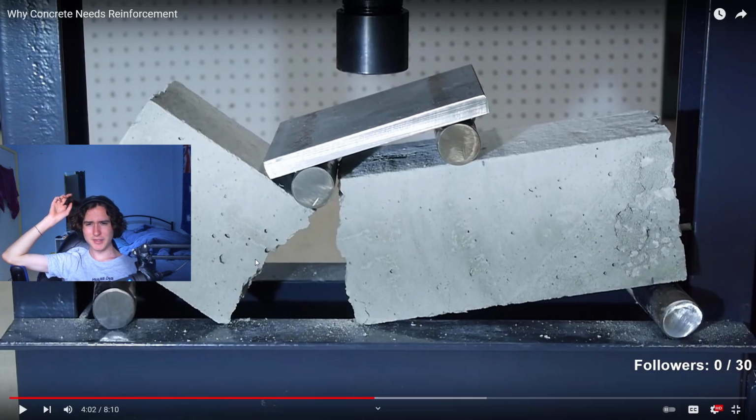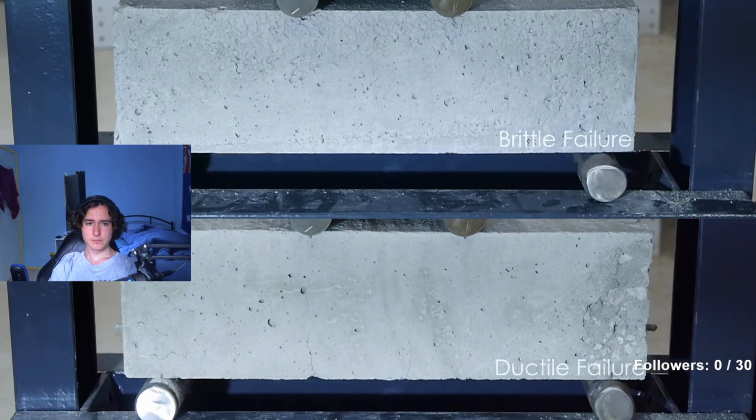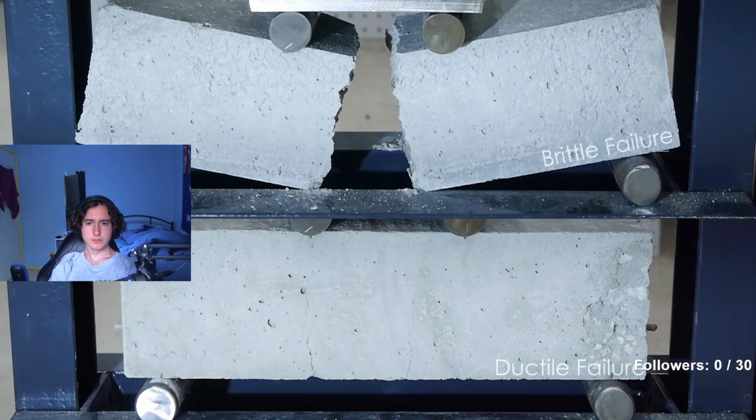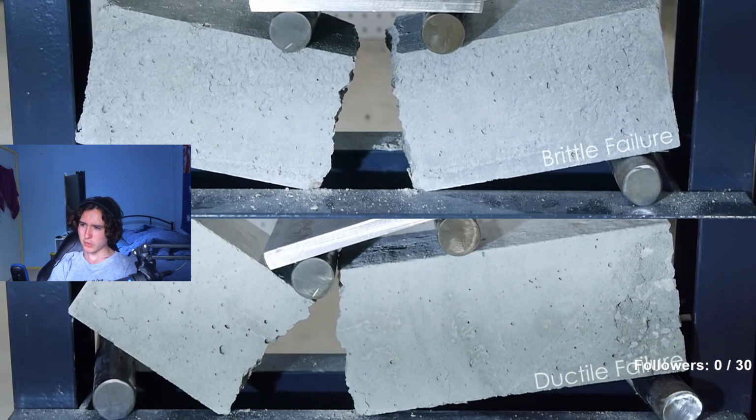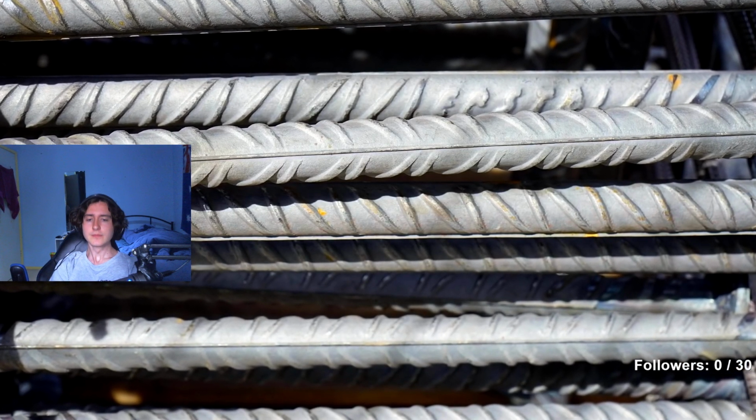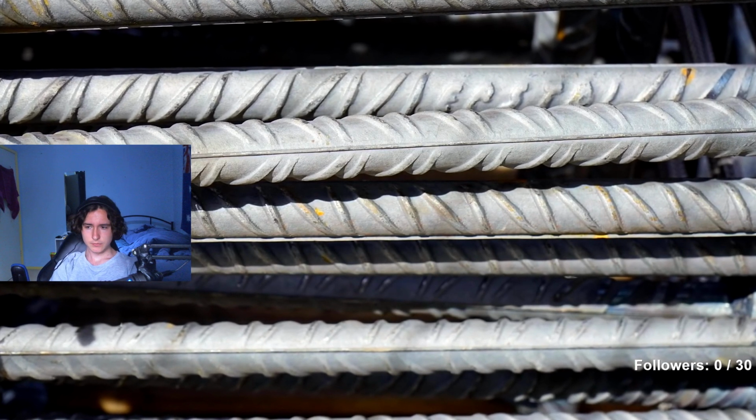This is actually a very important part of reinforcing concrete with steel. It changes the type of failure from a brittle mode, where there's no warning that anything is wrong, to a ductile mode, where you can see the cracks forming before a complete loss of strength. This gives you a chance to recognize a potential catastrophe and hopefully address it before it occurs. Rebar works great for most reinforcement situations.